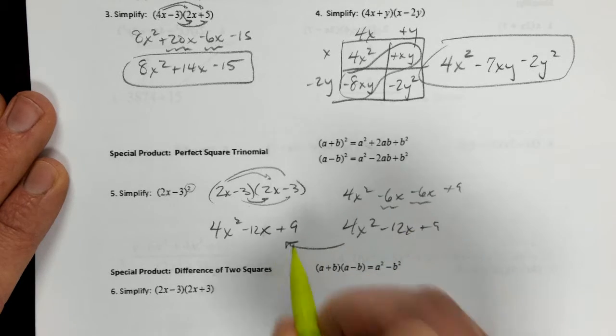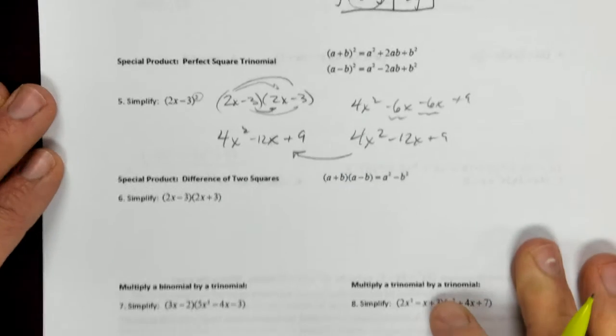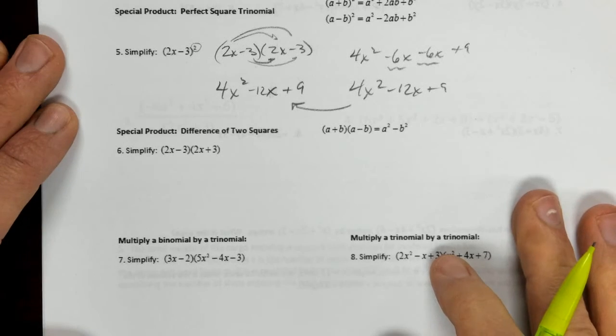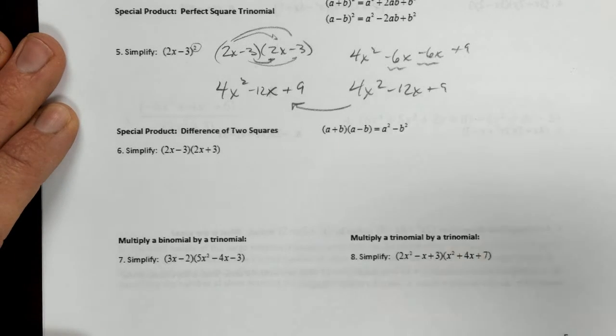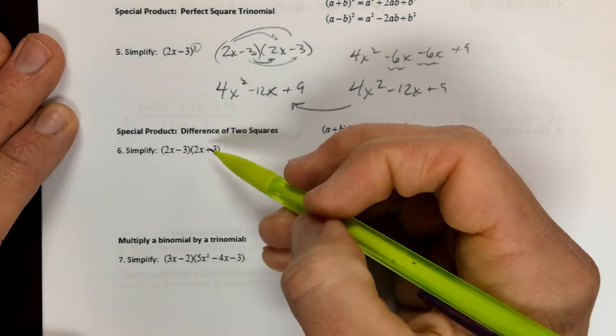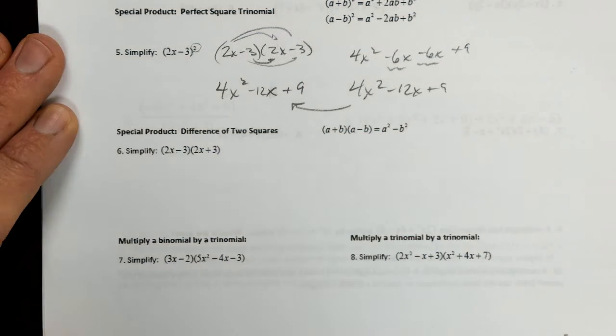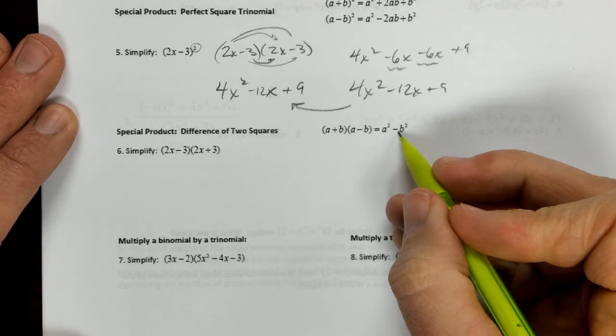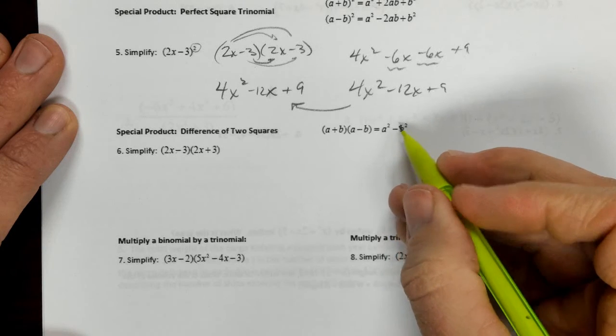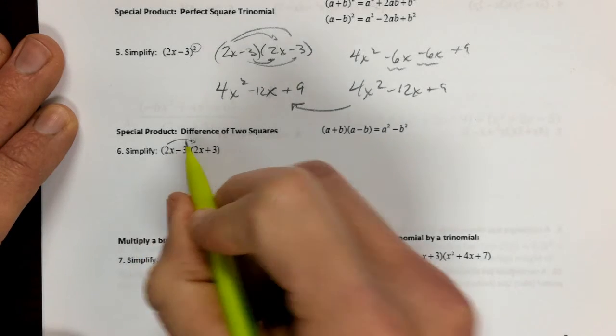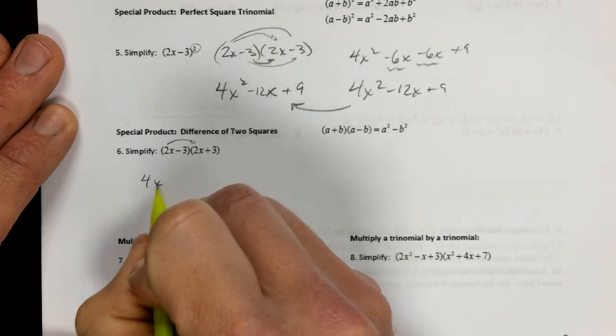Same thing. Now, looking at the difference of two squares, notice the difference here between what we just did and this one is this has a plus sign right here. So this is what we call the difference of two squares. Now, what's going to happen is you can see my middle term is going to cancel out. My b term is going to cancel out. So here we go. We're going to multiply this. 2x times 2x is 4x squared.